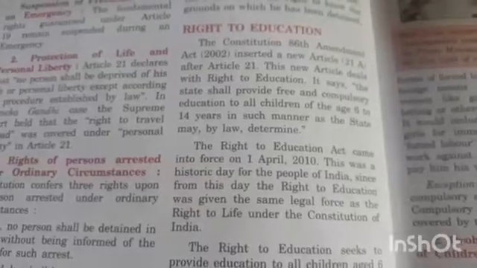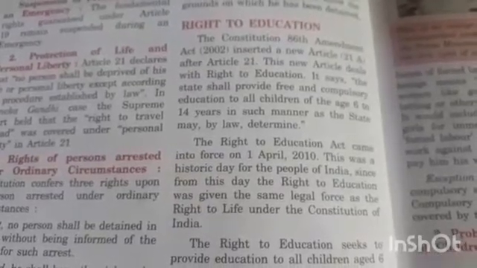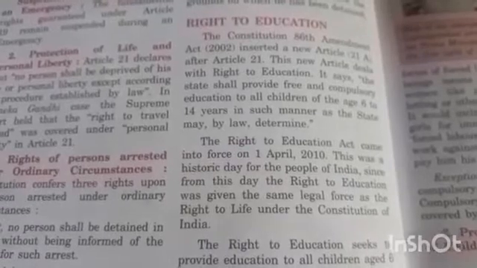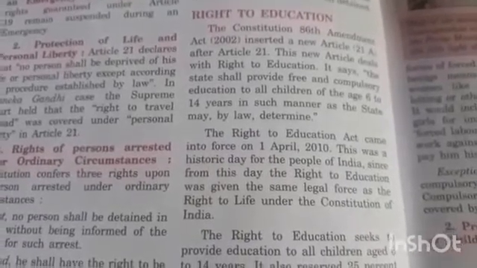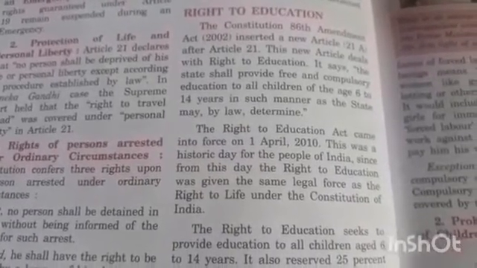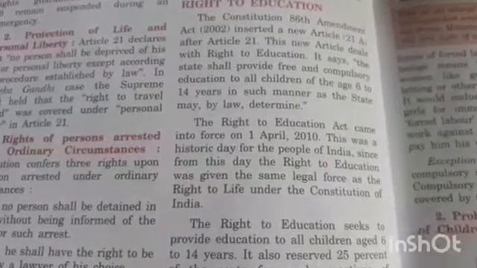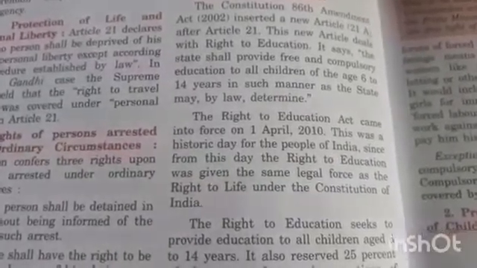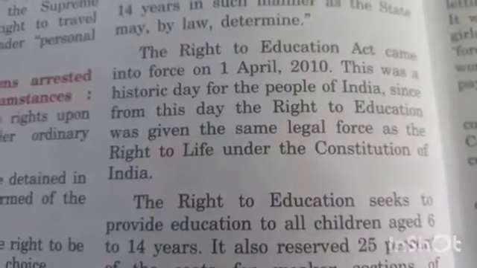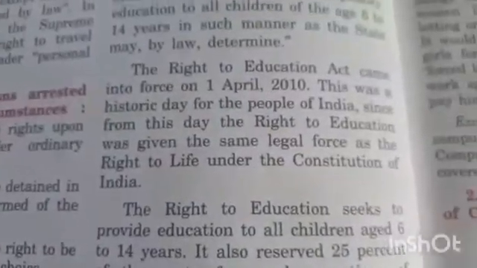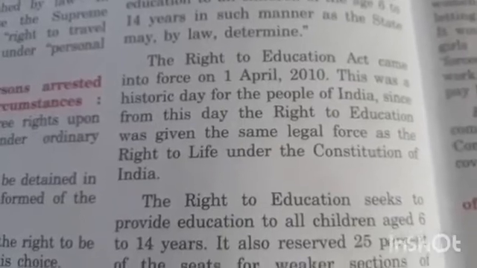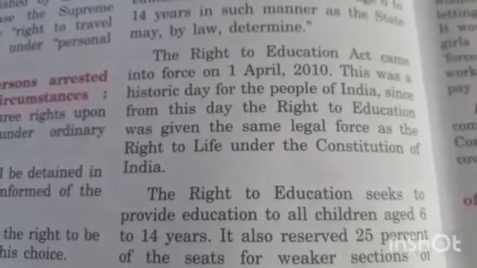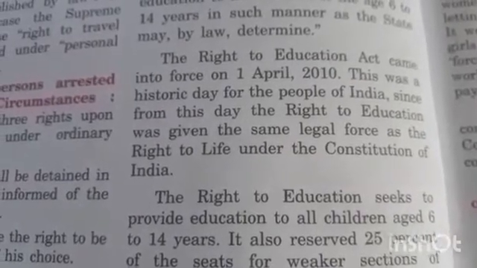Class 9, let's continue the chapter, and the topic is Right to Education. The Right to Education Act came into force on 1st of April 2010. This was a historic day for the people of India, since from this day the right to education was given the same legal force as the right to life under the Constitution of India.